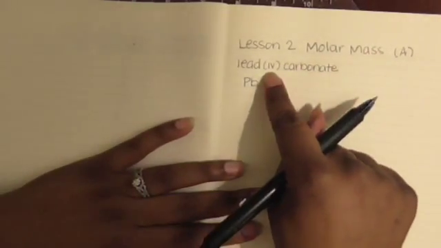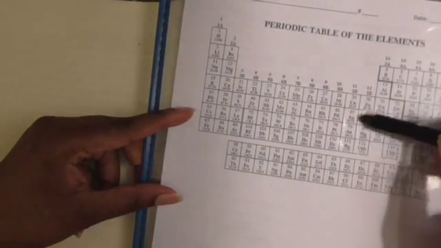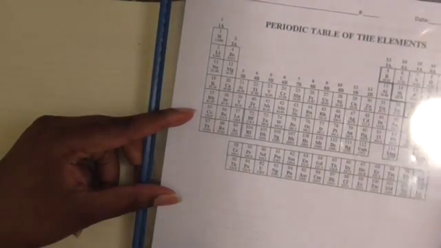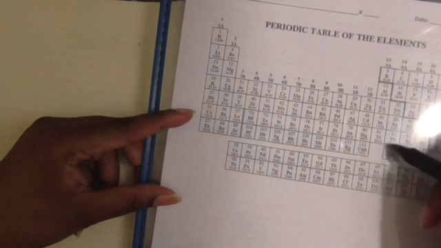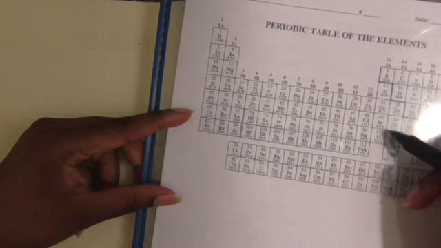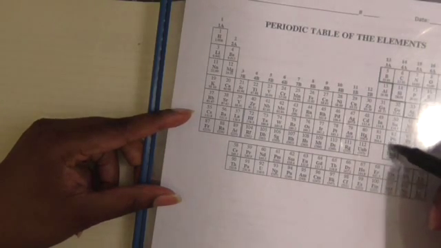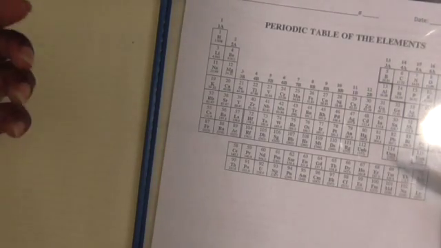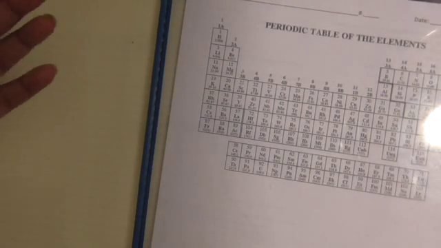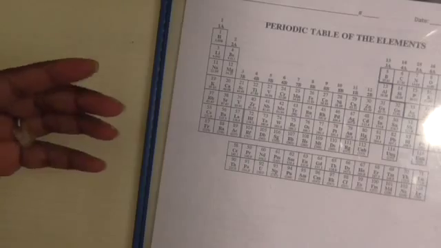The Roman numeral 4, since it is one of those transition metals located in this particular section of the periodic table, lead is actually located right here, number 82. So since it's here on the periodic table, we give it a Roman numeral because its charge can change.